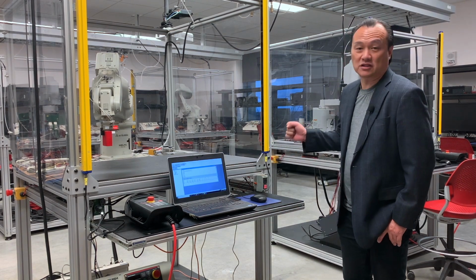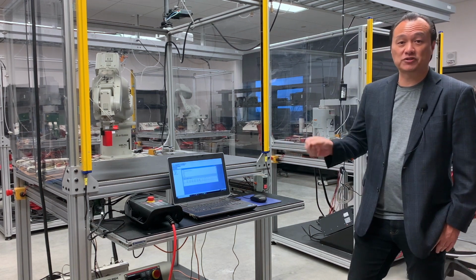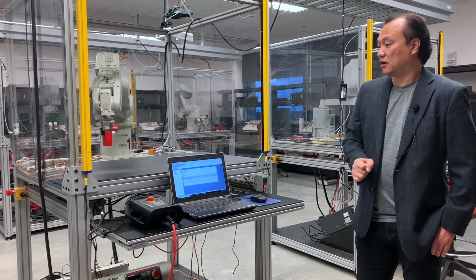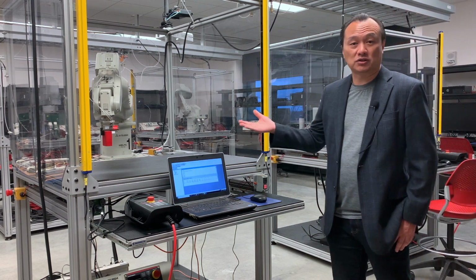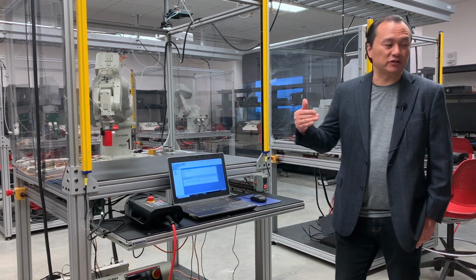This room is the teaching lab for TSM 465 automation systems. Here, as you can see, we have our equipment placed in this room.